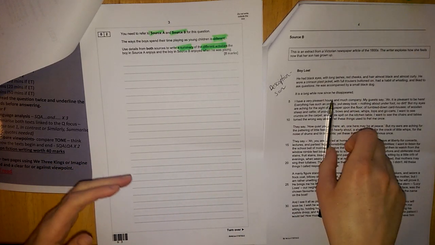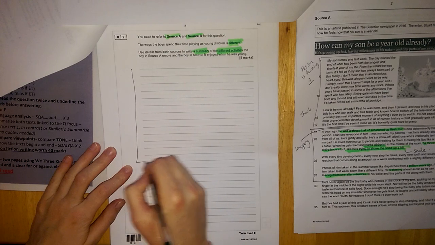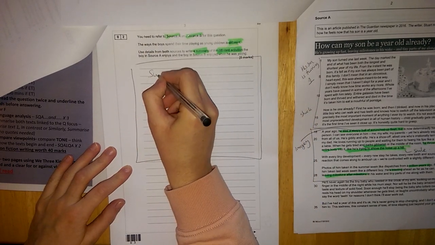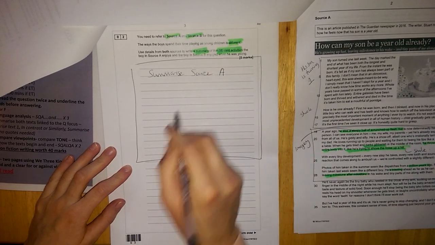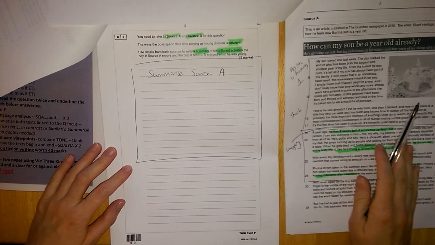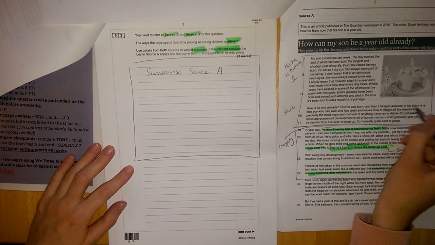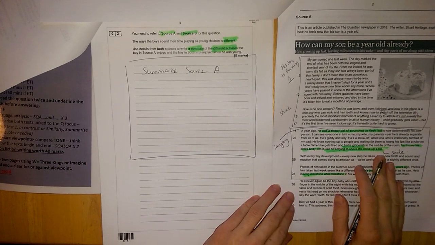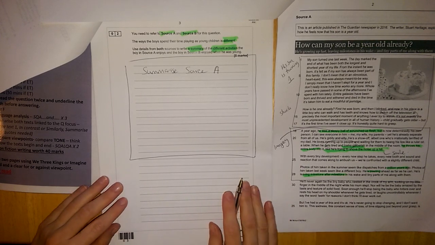For me, this is a tricky question because a 1-year-old doesn't really take part in many activities, but we'll go with it. Now, the easiest way to do this is to summarise source A, or more specifically, the activities the boy does in source A. So you're going back into your text and you're finding that he switches off the television, or that he runs up to people, or that he sleeps, or that he eats his porridge very slowly, all things 1-year-olds do.